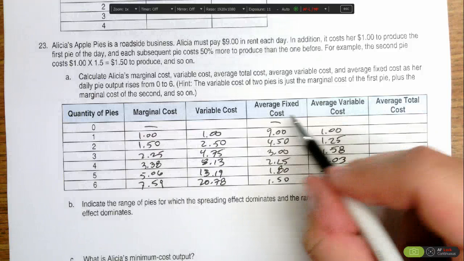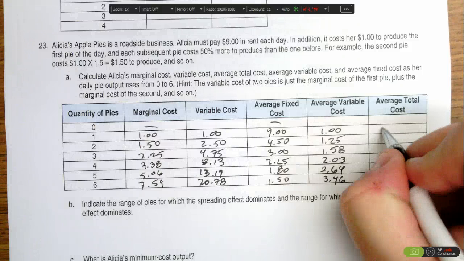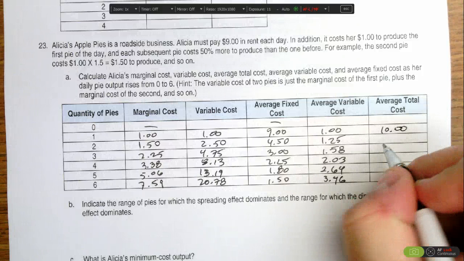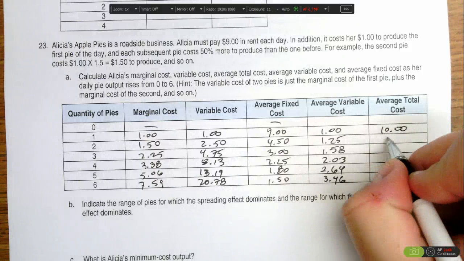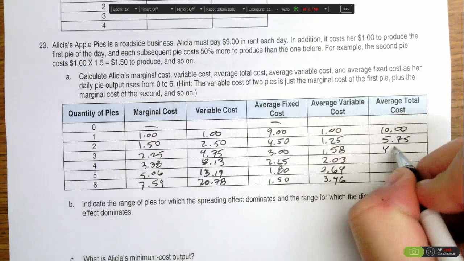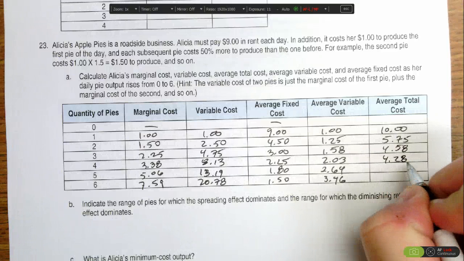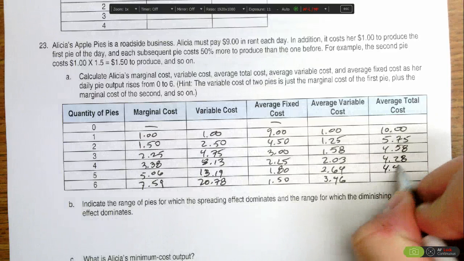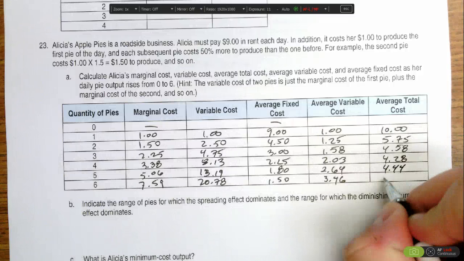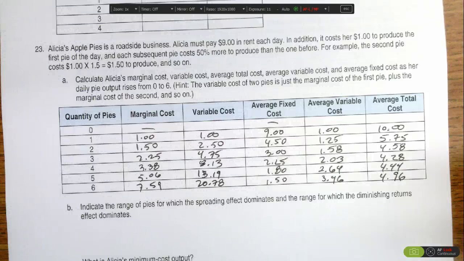The average total cost is just the summation of average fixed and average variable. So you just add these two columns together. So the average total cost for the first pie is 10, and then we go down from there. The next would be $5.75, $4.58, $4.28, $4.44, and $4.96. And that's how you'd fill out that entire table.